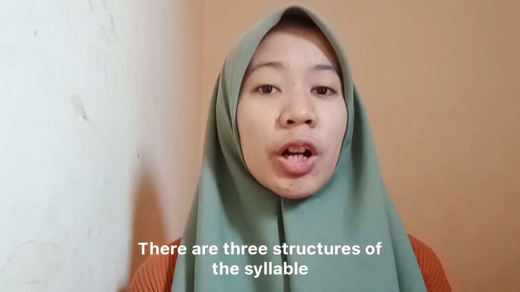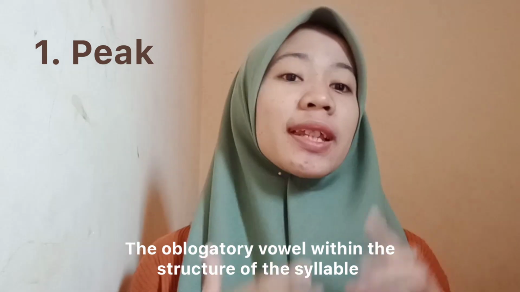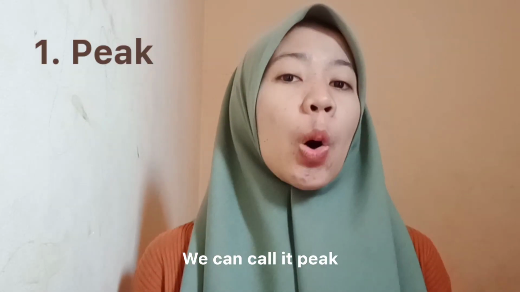There are three structures of the syllable. One is the obligatory vowel within the structure of the syllable. We can call it the peak. The peak is usually in the middle of the word and it's usually a vowel or diphthong.